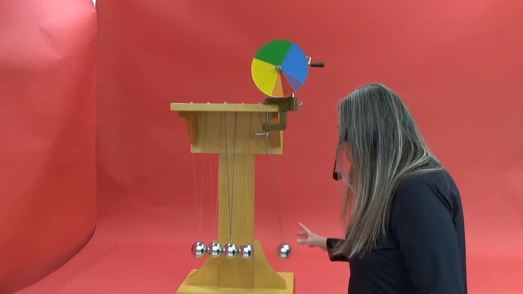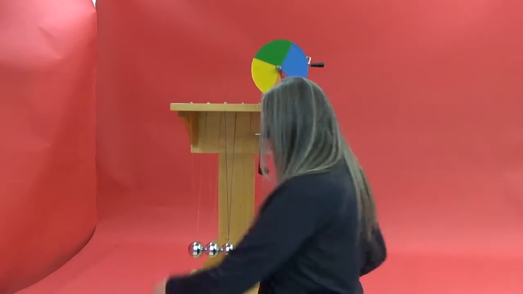That's perfectly good for slow-moving people and things like me talking to you right now, or for this Newton pendulum where the balls are moving slowly. However, if the objects you want to take a photo of are moving quickly, you want to use a much shorter exposure time. This 1/30th of a second really is not going to work.